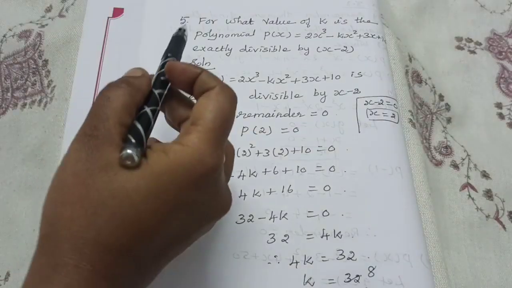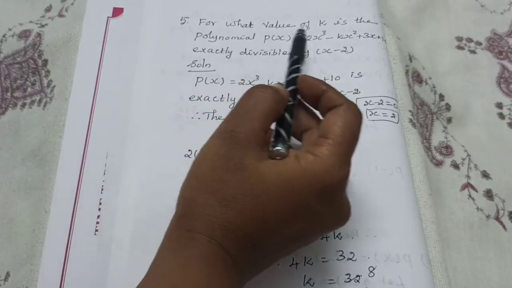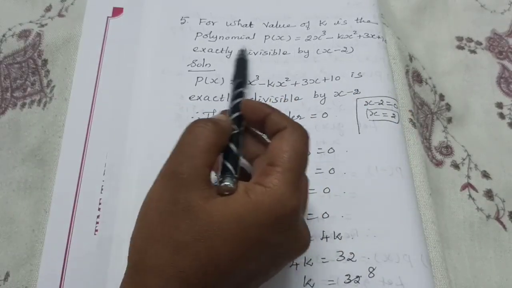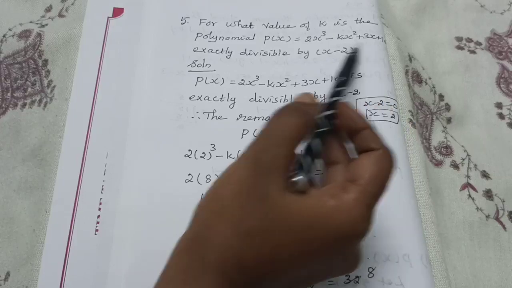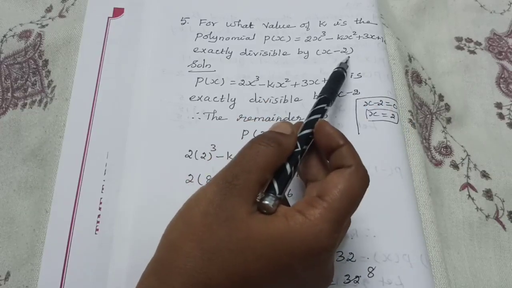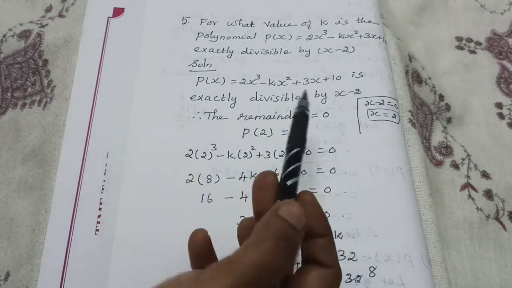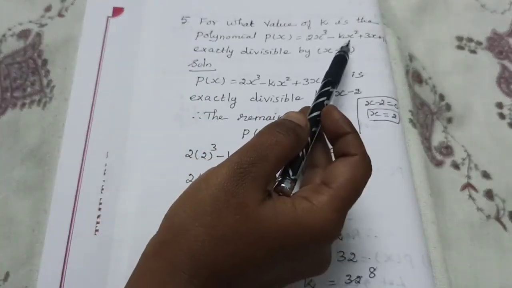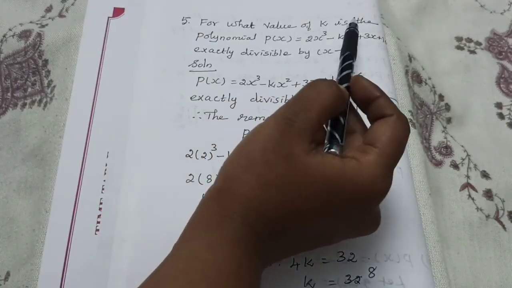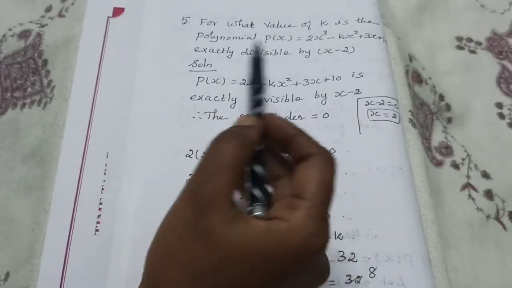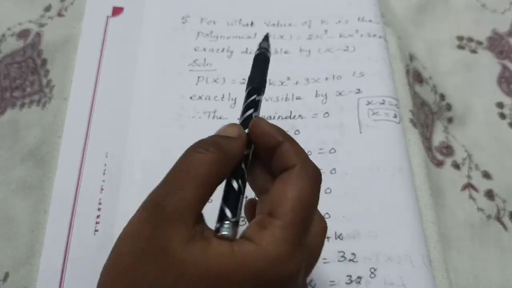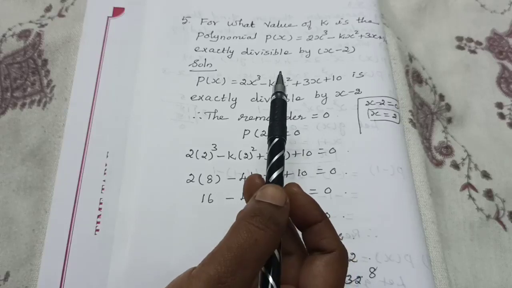Like that, fifth sum: for what value of k is the polynomial p of x equal to this polynomial exactly divisible by x minus 2, isn't it? Exactly divisible means, and here, what value of k is the polynomial p of x. This divisible is given here. Divisible means what?